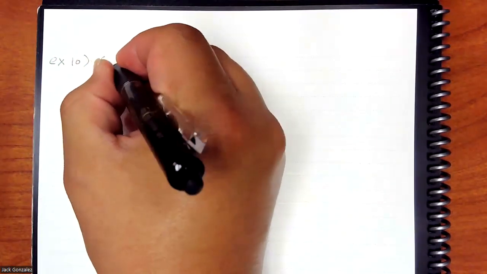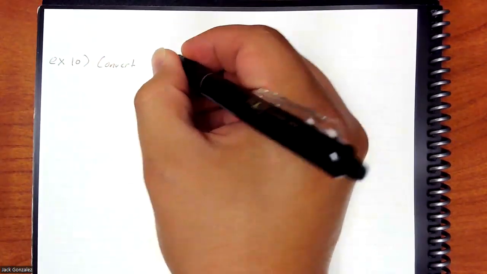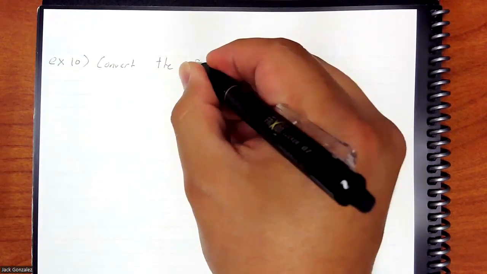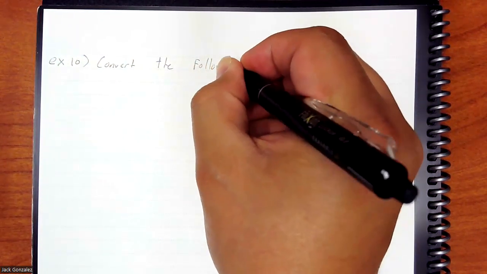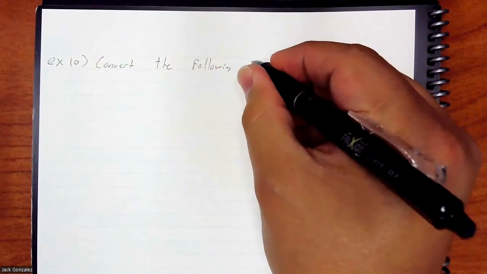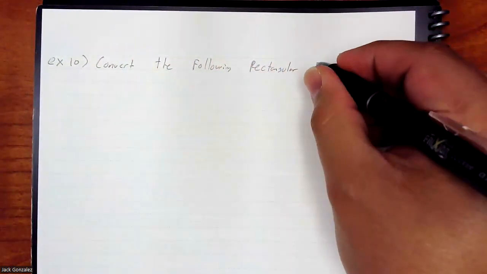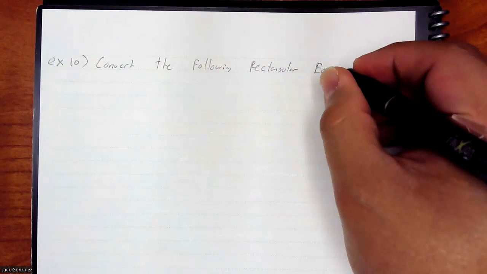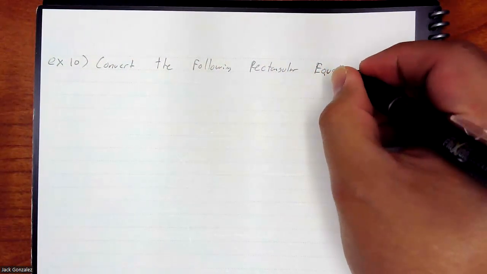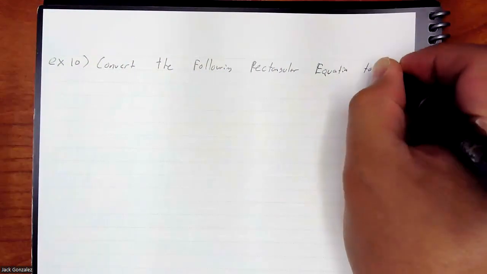Right. Example 10, right? Yep. So convert the following rectangular equation to polar.